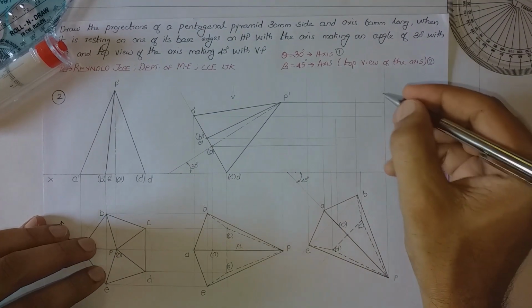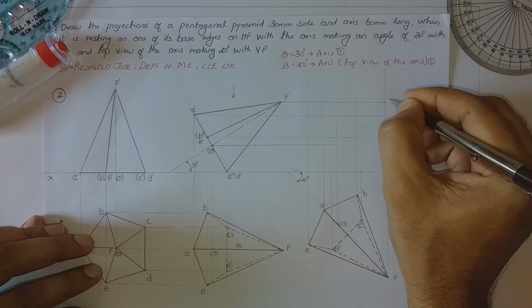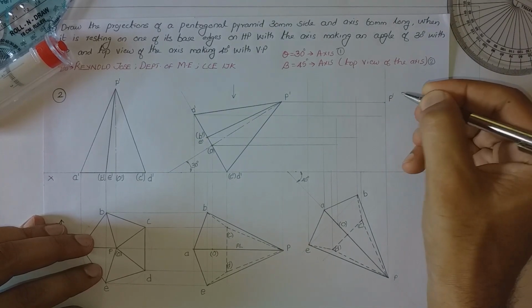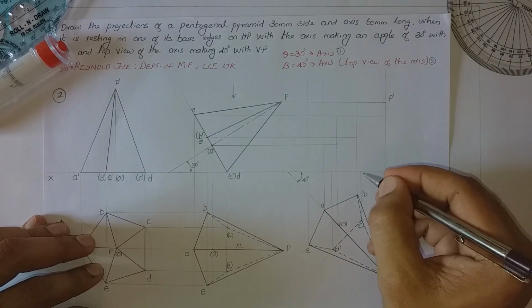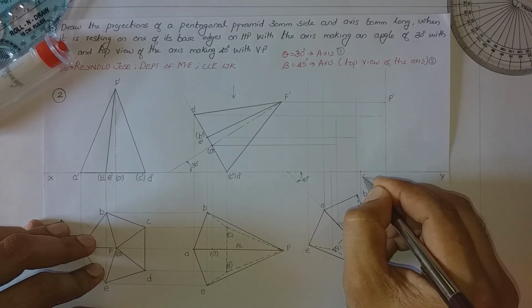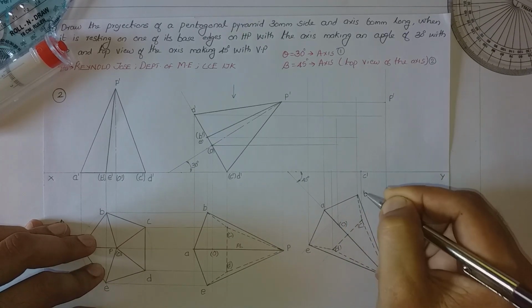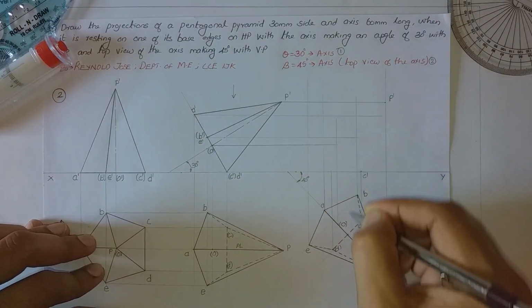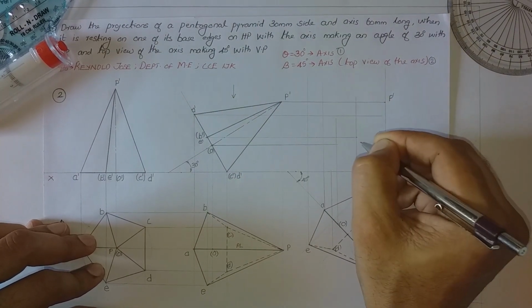We shall mark the points. P dash. Next is C dash. This is point B dash.